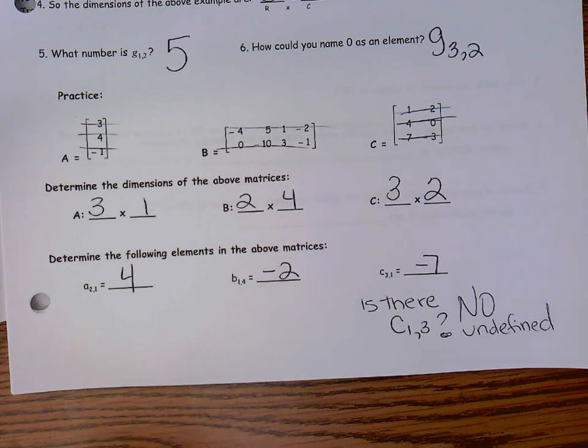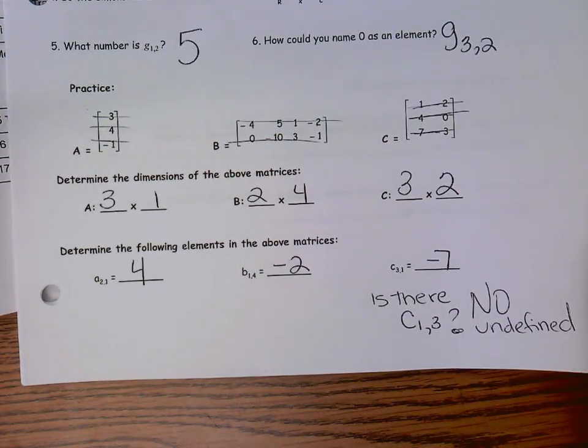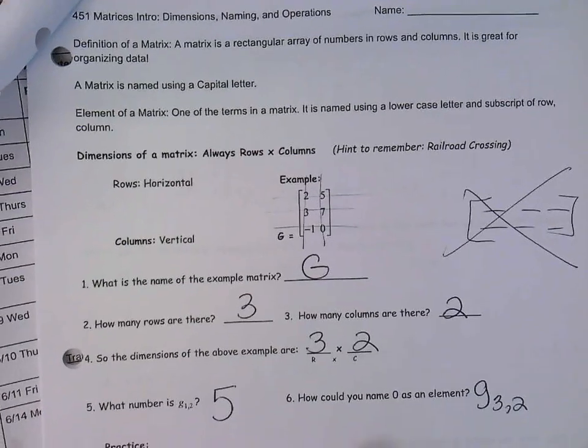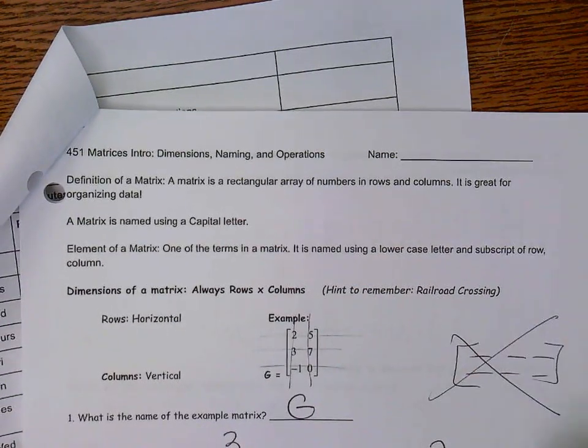You could write NA, or empty set, like the 0 with a slash through it. There's nothing in that position. So don't be afraid that, oh, it doesn't exist, I must be doing something wrong. I want to know that you know the difference between 3 comma 1 and 1 comma 3 as a position in a matrix. Always go back to that hint, railroad crossing, rows then columns.